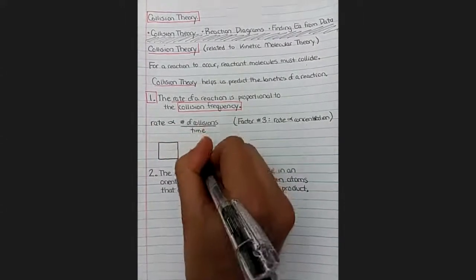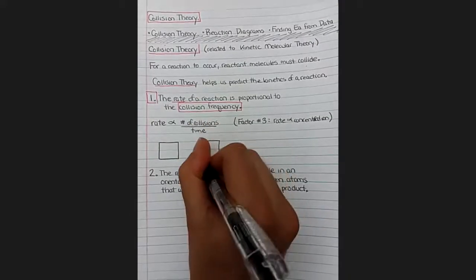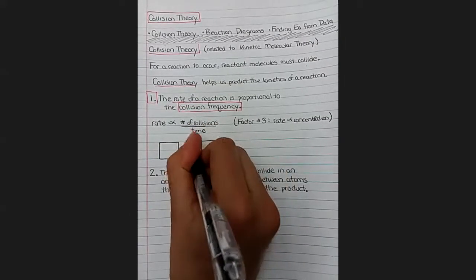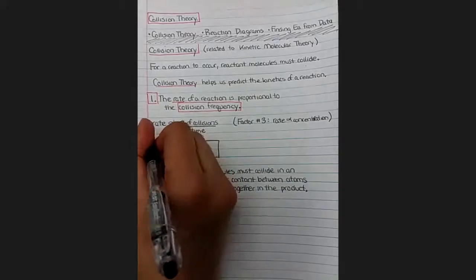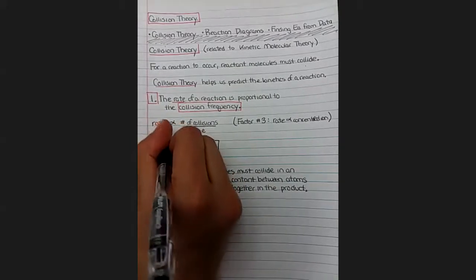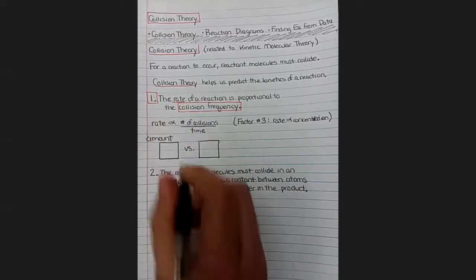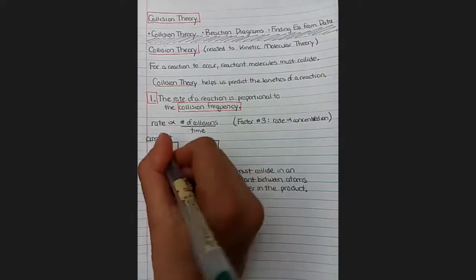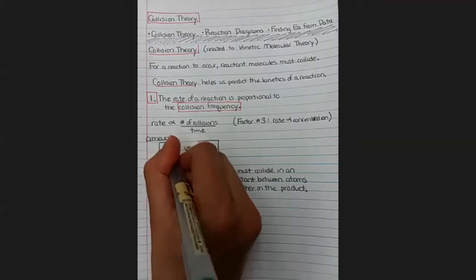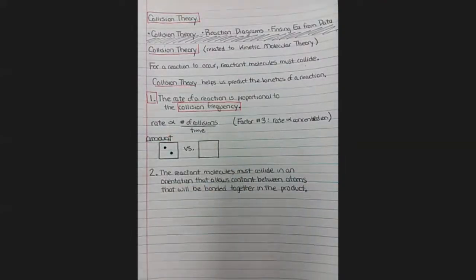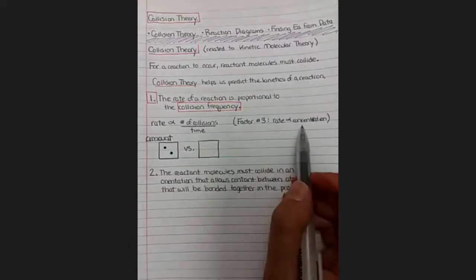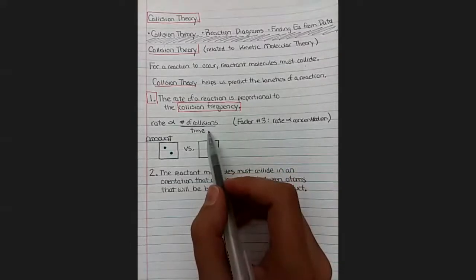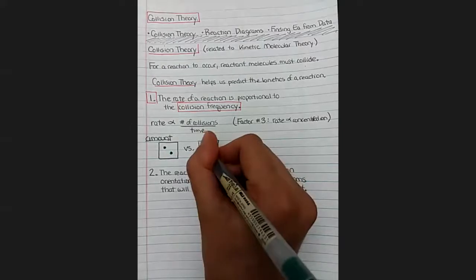So let's draw ourselves some containers of gas here. This is going to be a picture of amount. Let's say we had a flask and it had some number of molecules in it. We could increase the concentration and increase the number of collisions by putting more particles into the container.